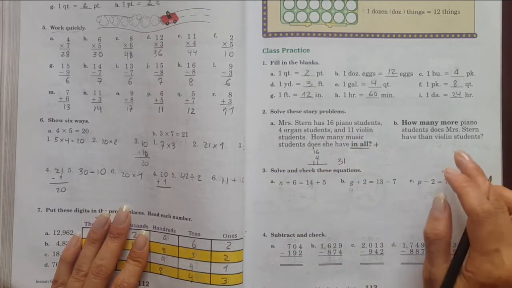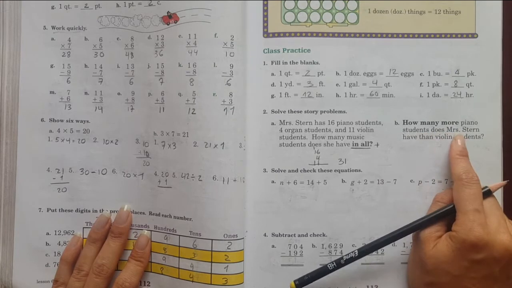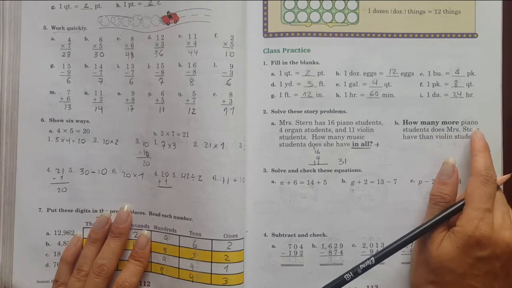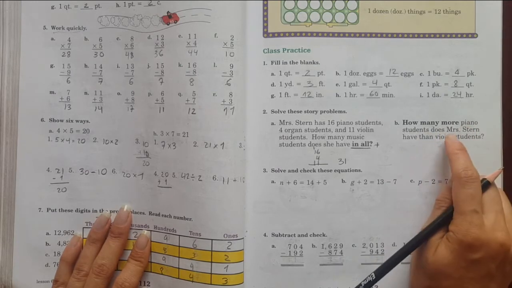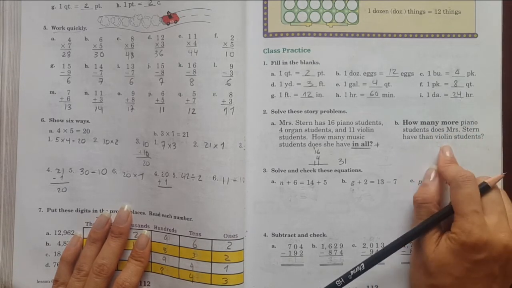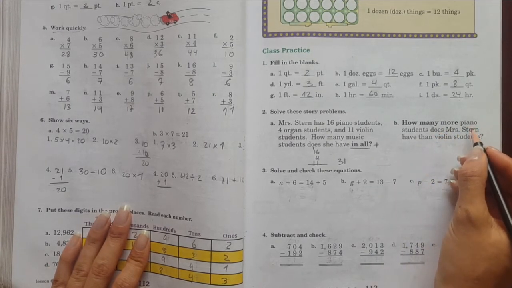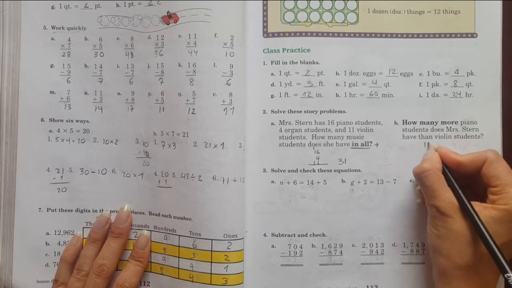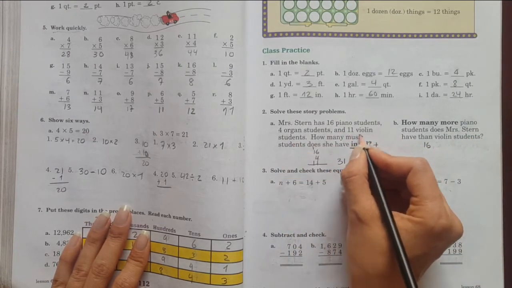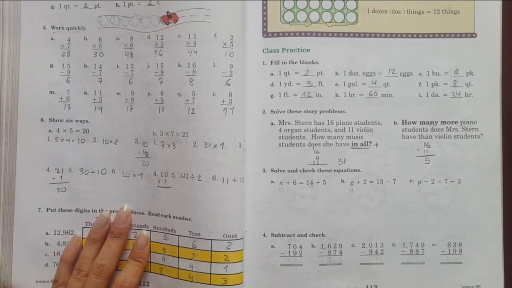Music students. Here, how many more piano students does Mr. Stern have than violin students? ¿Cuántos de más estudiantes de piano tiene la señora Stern que los estudiantes de violín? ¿Ven? Es una comparación. So, piano students, it is 16. And violin students, they are 11. 16 minus 11, 5. Now let's move on.